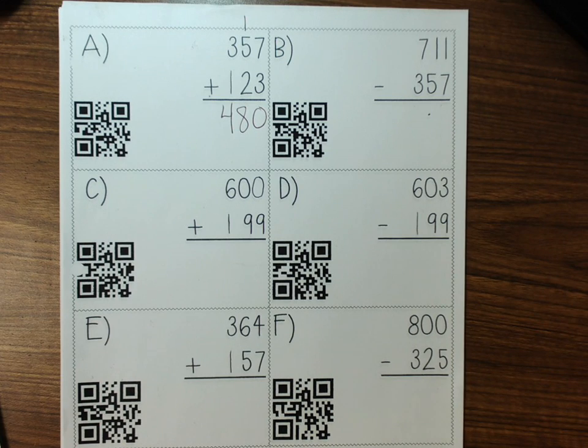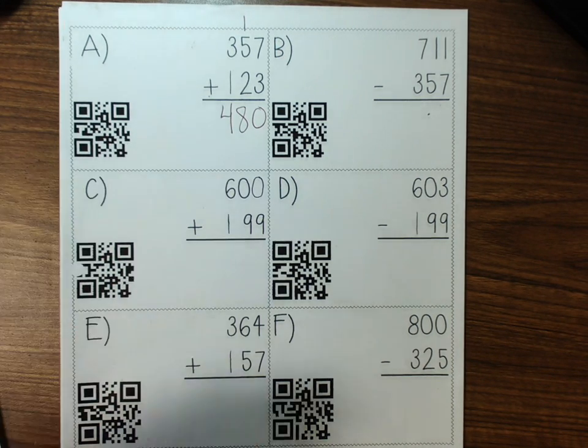And you can always scan in the QR code to check your work. Make sure you complete it first and then check your work.